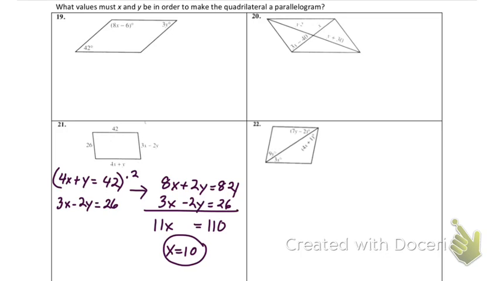Same thing's going to happen over here. You're going to set this equal to that, and this equal to that.